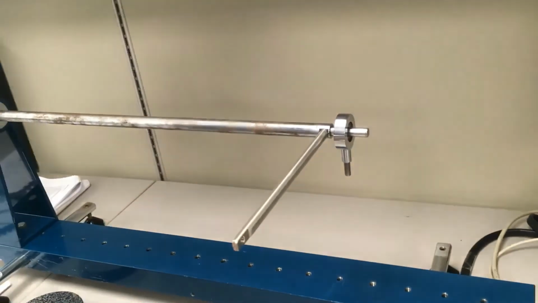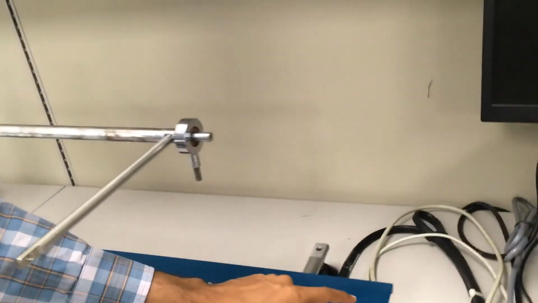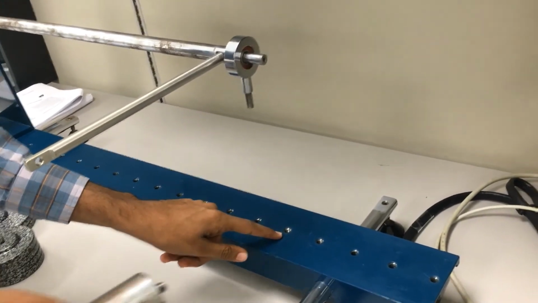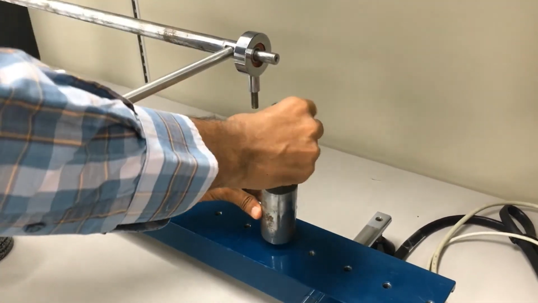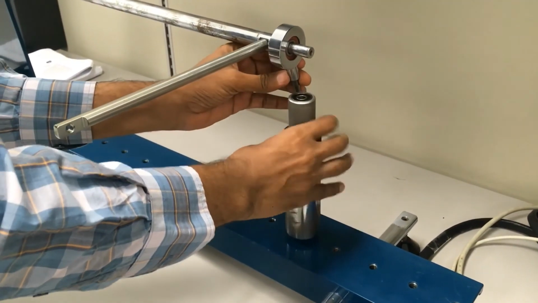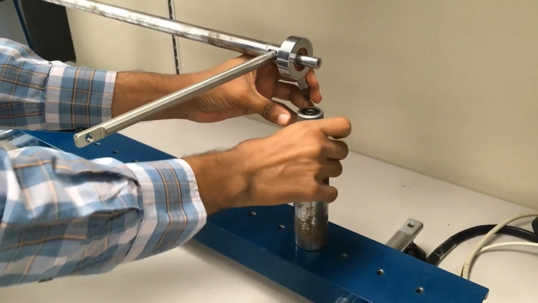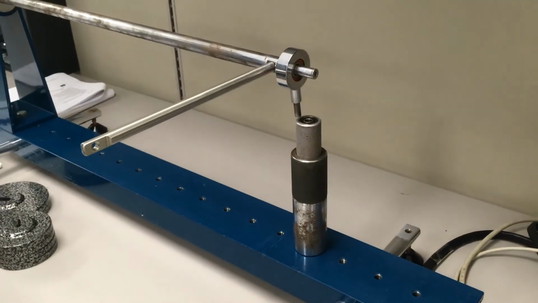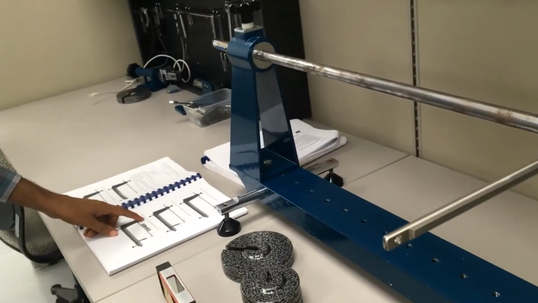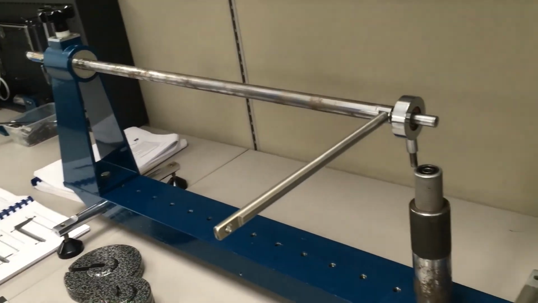This is good. Step number 4, we need to mount the pole number 6 into the mounting hole number 5. So this is pole number 6, and this is hole 1, 2, 3, 4, 5. So I need to fix that at hole number 5. This will work as a support for the whole experimental system. And then after that, attach the magnet level to the central part of specimen number 3.